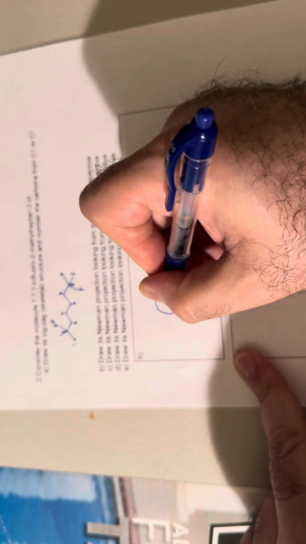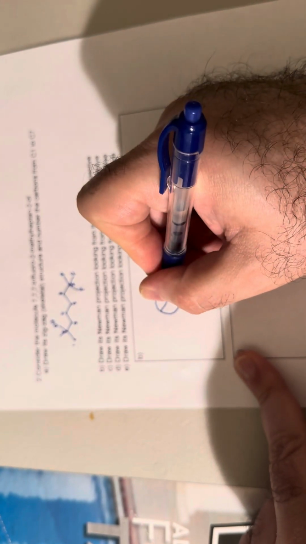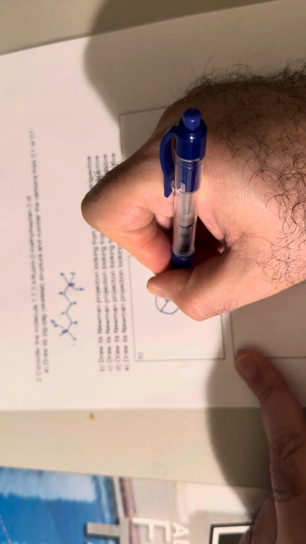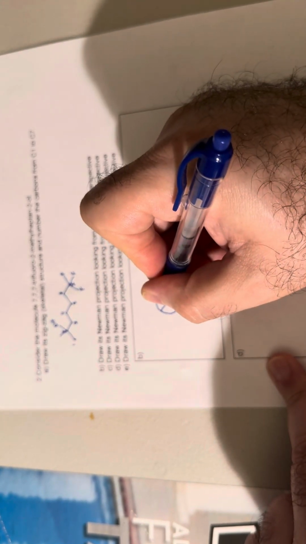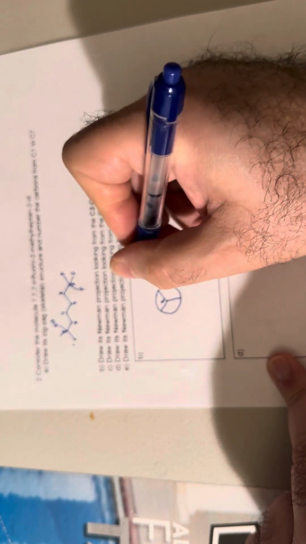And carbon number 3, that will be the back carbon for this Newman projection, will be at the downside with respect to carbon number 2. So we have this arrangement for our bond connections for carbon number 2 as the front and carbon number 3 as the back carbon.